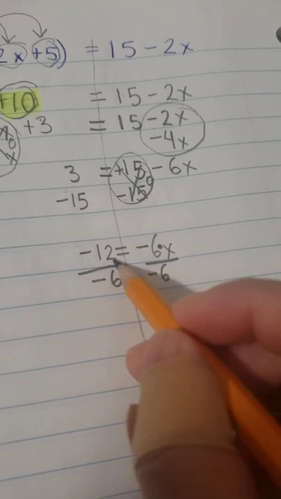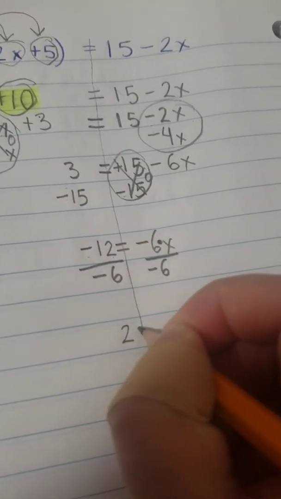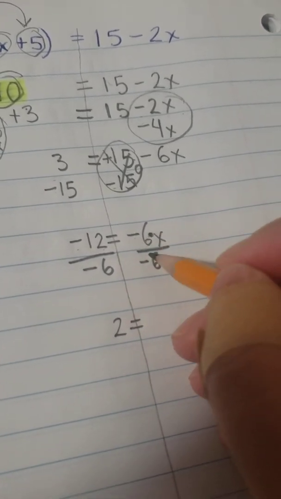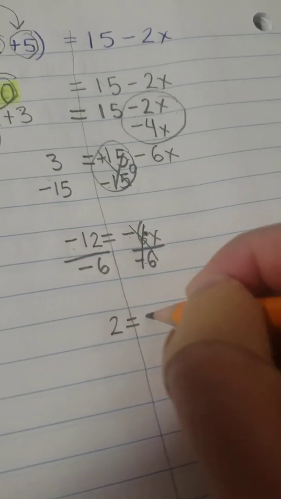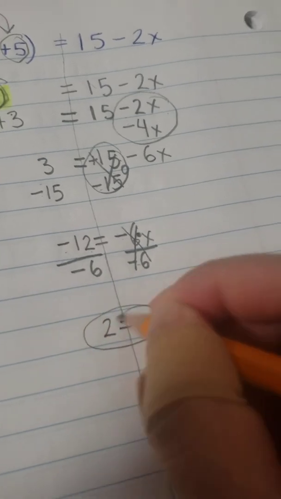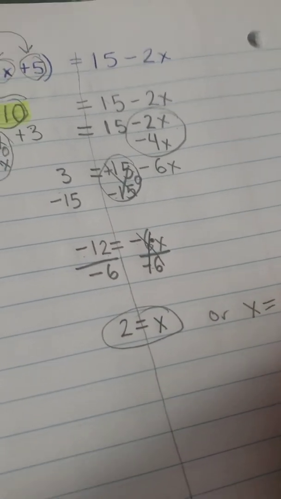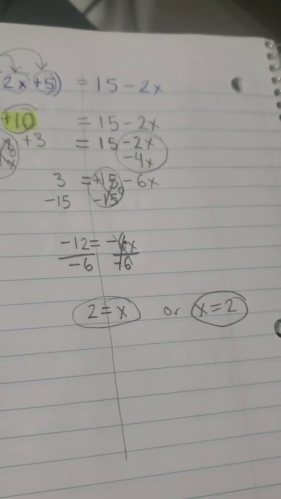Next, we have -12 divided by -6. That gives us 2. Bring down your equal sign. And -6 times and dividing by -6 are inverse, so they cancel each other out. And you're left with your x. So you can write it this way, 2 equals x, or the more proper way is x equals 2. Any of those two would be correct.